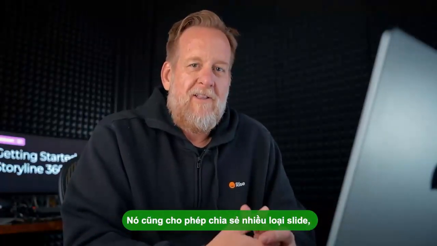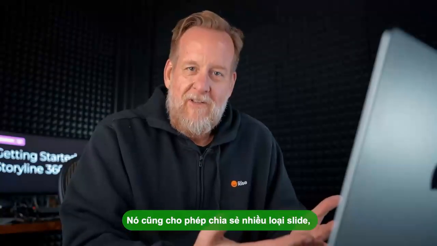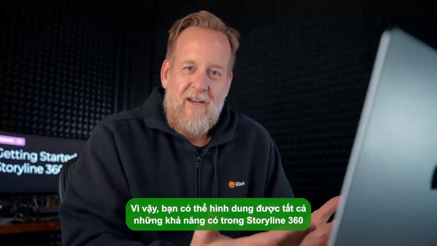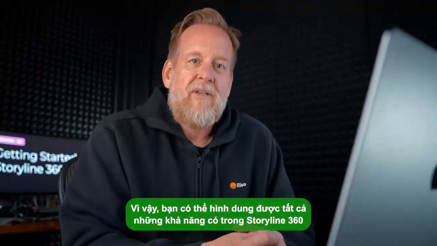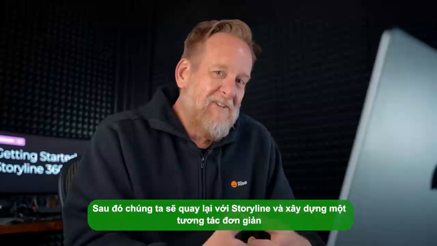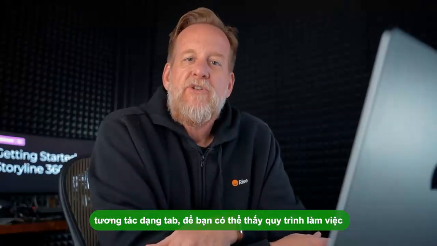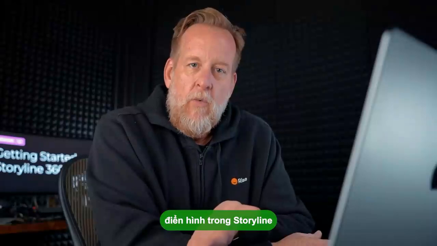It'll also allow me to share a lot of different slide types, content slide types, interaction slide types with you, so you get an idea of all the possibilities that are in Storyline. And then we will come back to Storyline and build a simple interaction, a tabs interaction, just so you can see a typical workflow in Storyline.